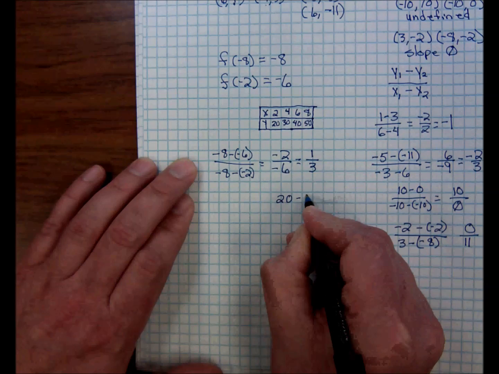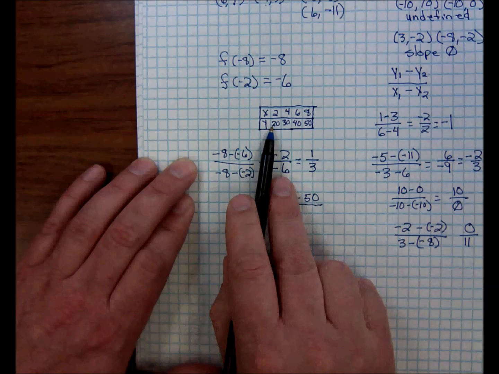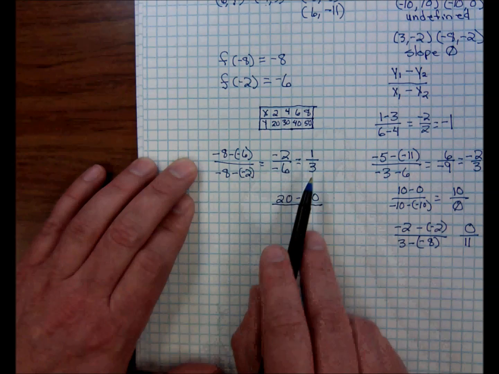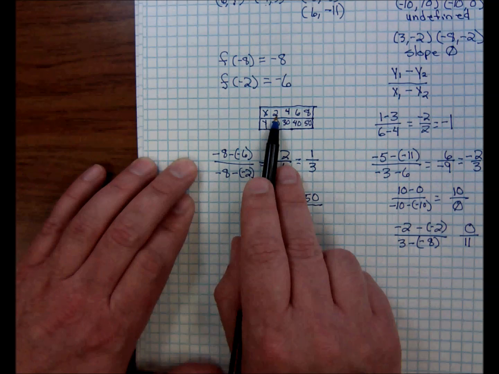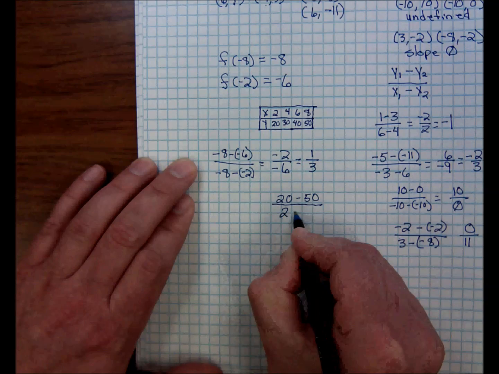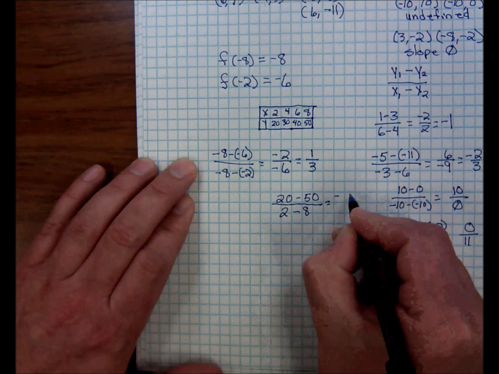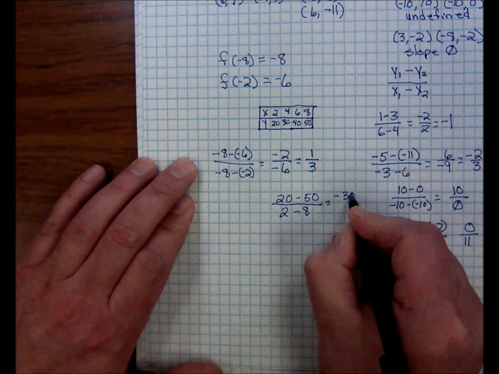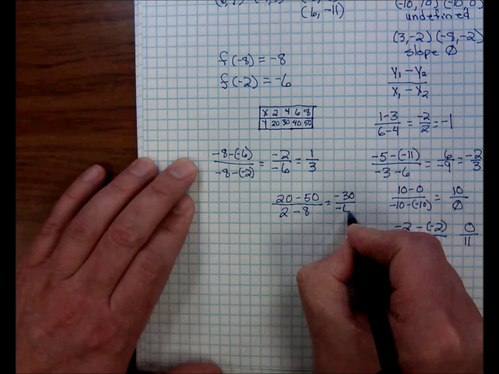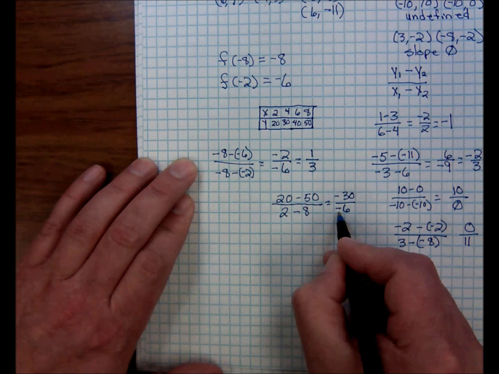And then remember, you have to use the same x coordinates in the same order that you just did your y coordinates. So we're going to do 2 minus 8. This will give us a negative 30, and this is going to give us a negative 6. A negative over a negative is going to give us a positive.